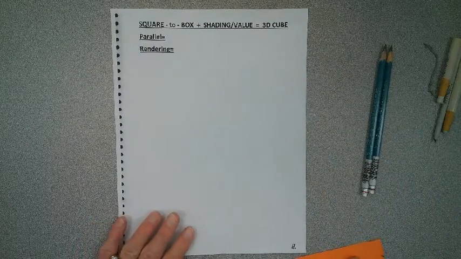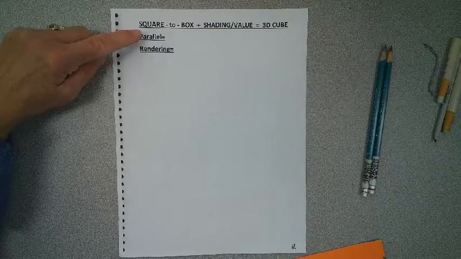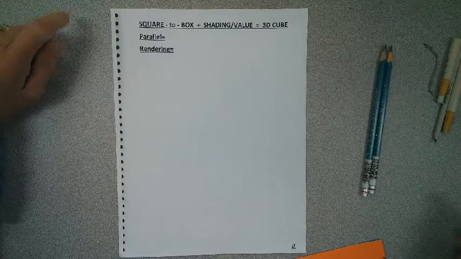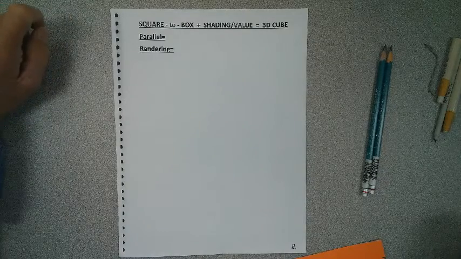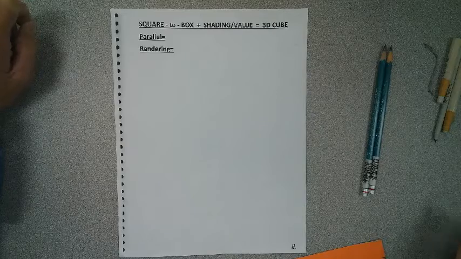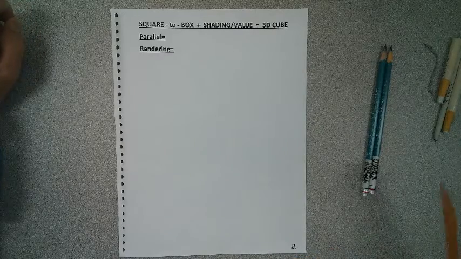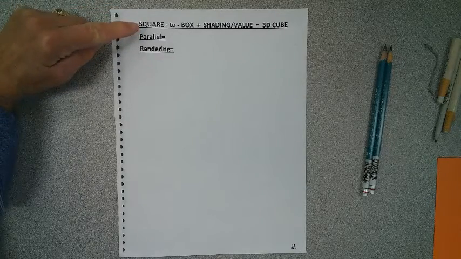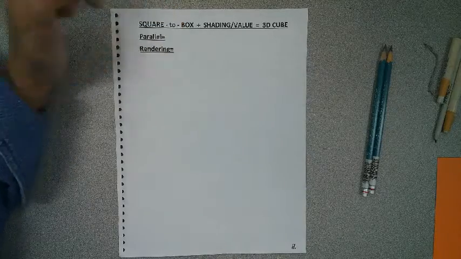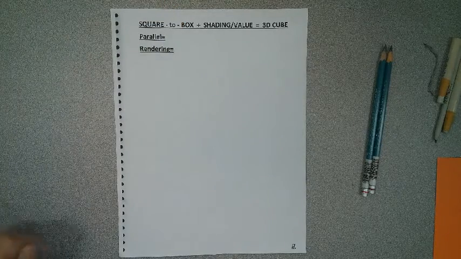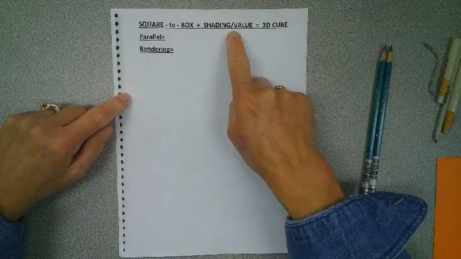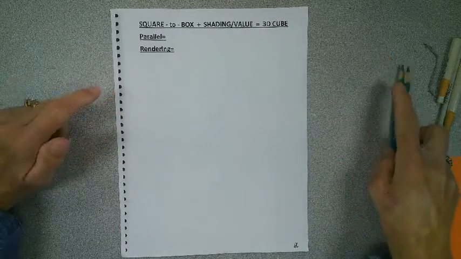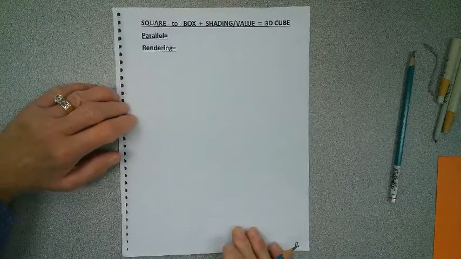Beginning on page 11, you will notice that there are a couple of words at the top of the page. It's important that we write the definition of those down. You will hear me use those words over and over, and I want you to be well aware of what they mean. In today's learning, you're going to take a square and change it into a box, so you're going to add some 3D lines. We're going to add value and shading, and you're going to get a 3D cube. That's our goal. So to begin with, the definitions of the words.